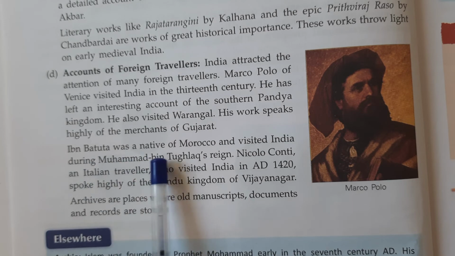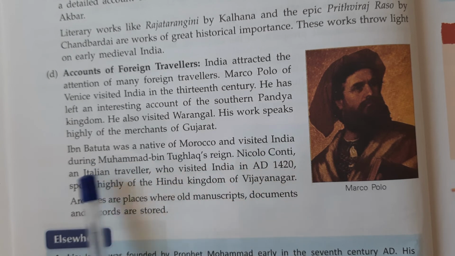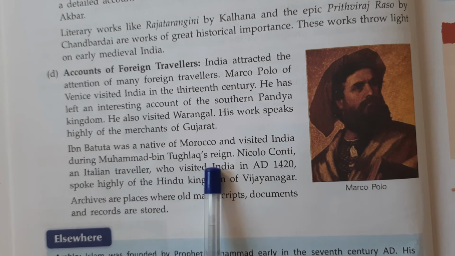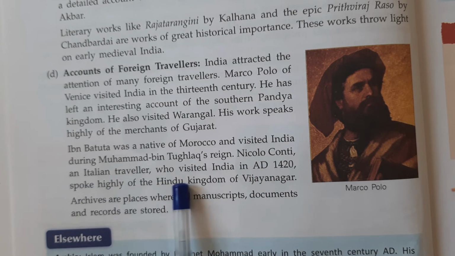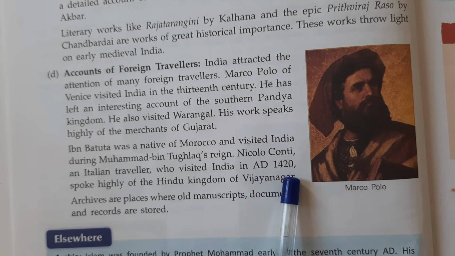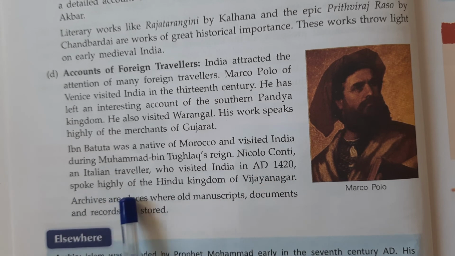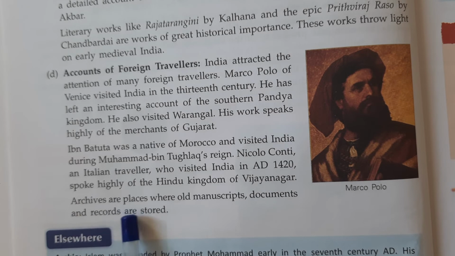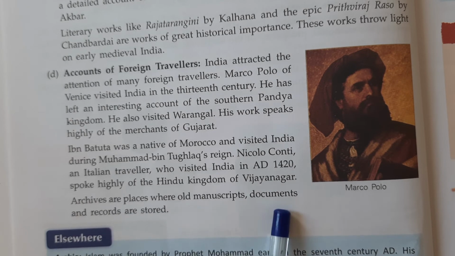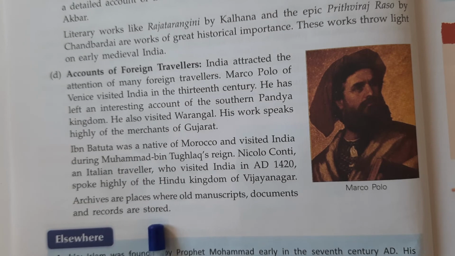Ibn Battuta was a native of Morocco and visited India during Muhammad bin Tughlaq's reign. Niccolo Conti, an Italian traveler who visited India in AD 1420, spoke highly of the Hindu kingdom of Vijayanagar. Archives are places where old manuscripts, documents, and records are stored.